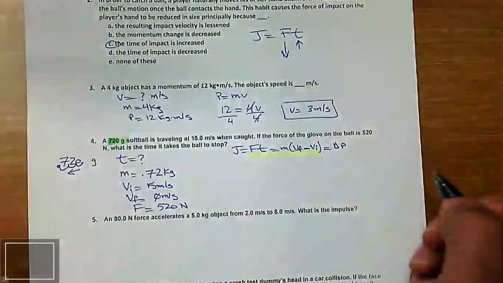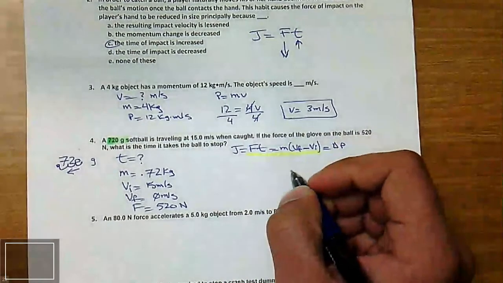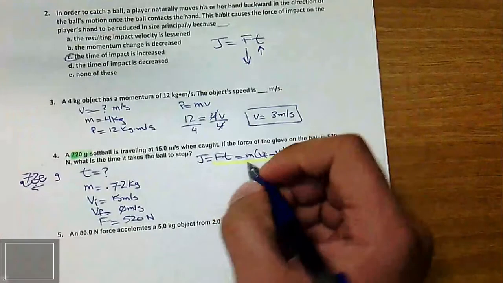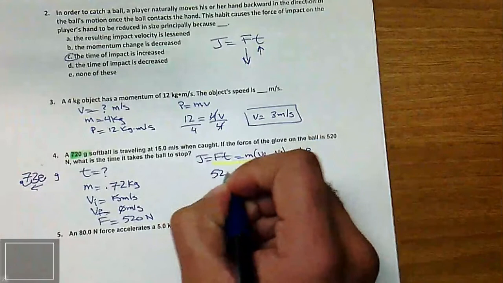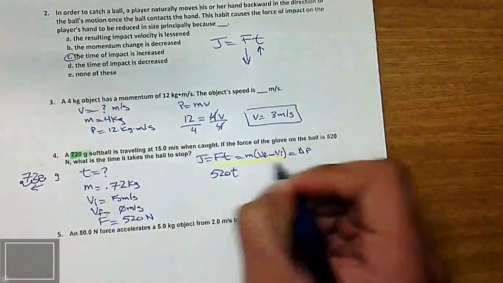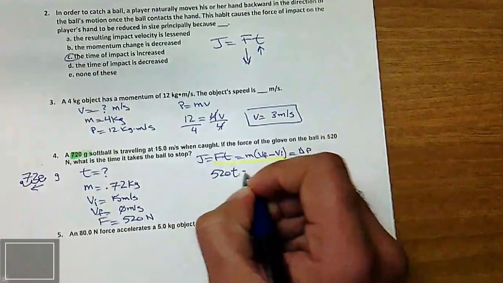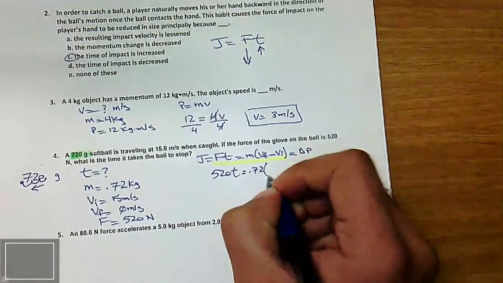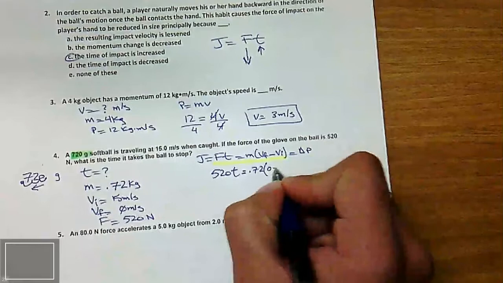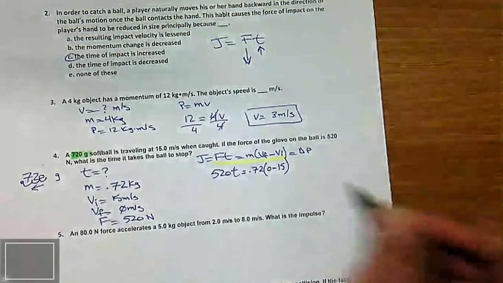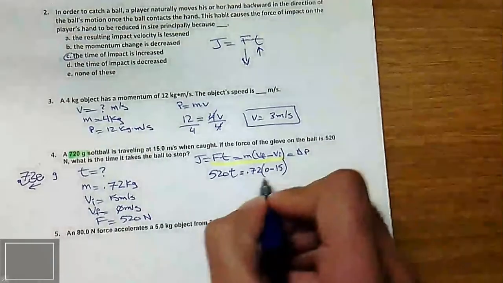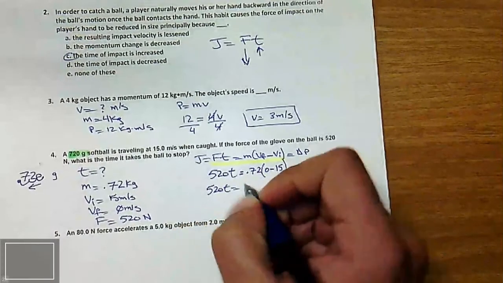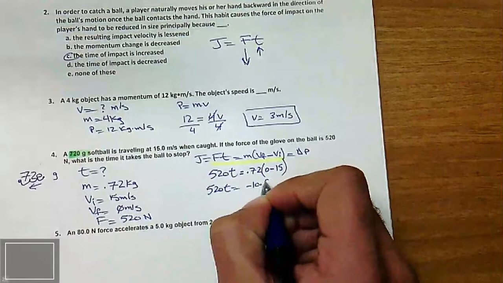So I'm going to go ahead and substitute my values. We had the 520 for force, so it's 520 times what we're solving for, so t, is equal to our converted mass of 0.72, times our final velocity of 0 minus 15 for our initial velocity. So when you multiply these out, you get 520t is equal to negative 10.8.